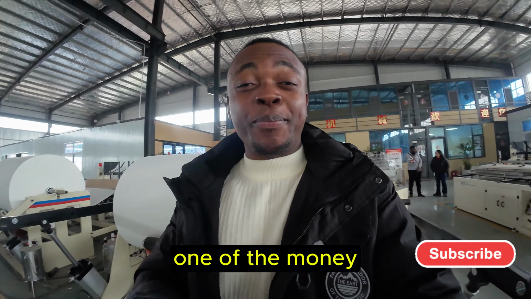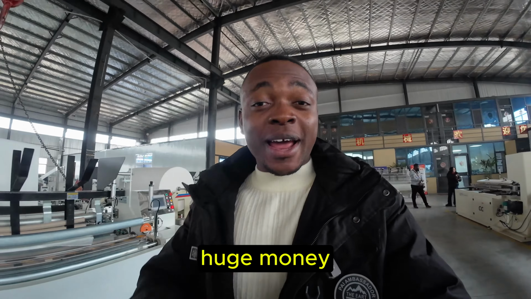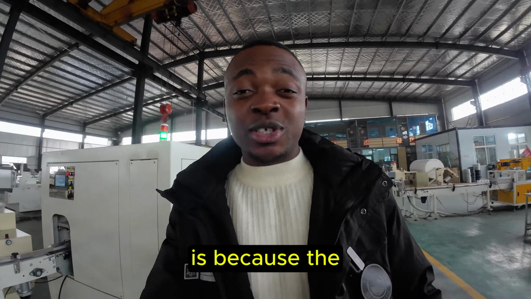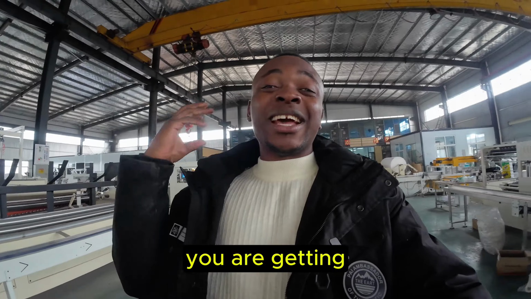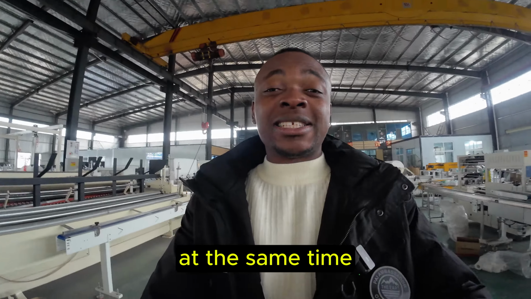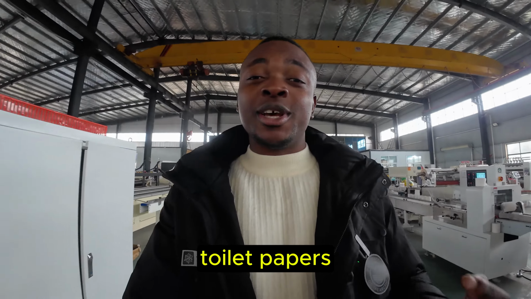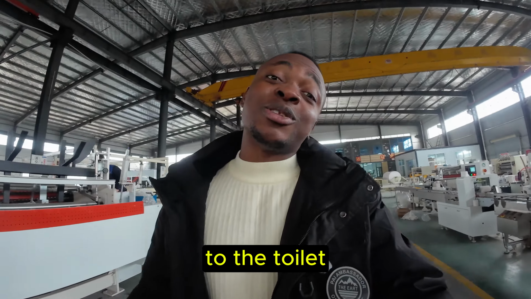One of the money printing machines you should import from China and start making huge money is the toilet paper machine. One main reason why I love this machine is because the raw material is waste product. So you are getting free waste products, at the same time keeping the environment clean, and then manufacturing toilet paper whilst making money.